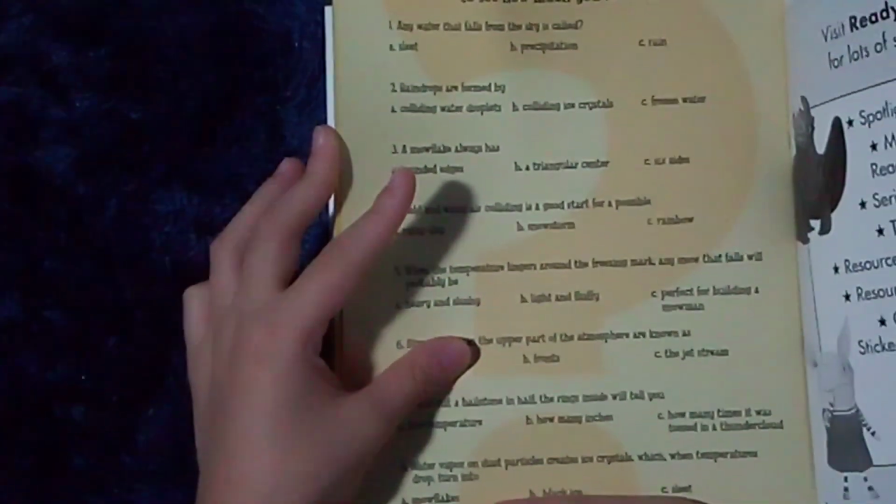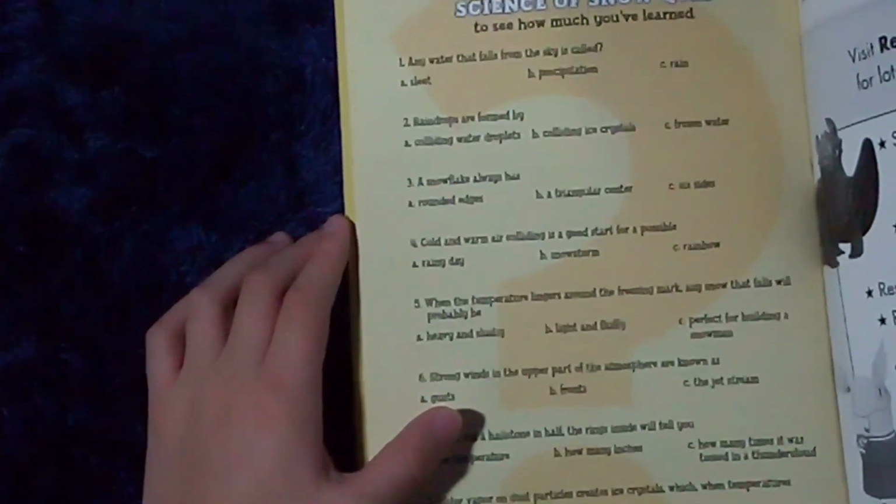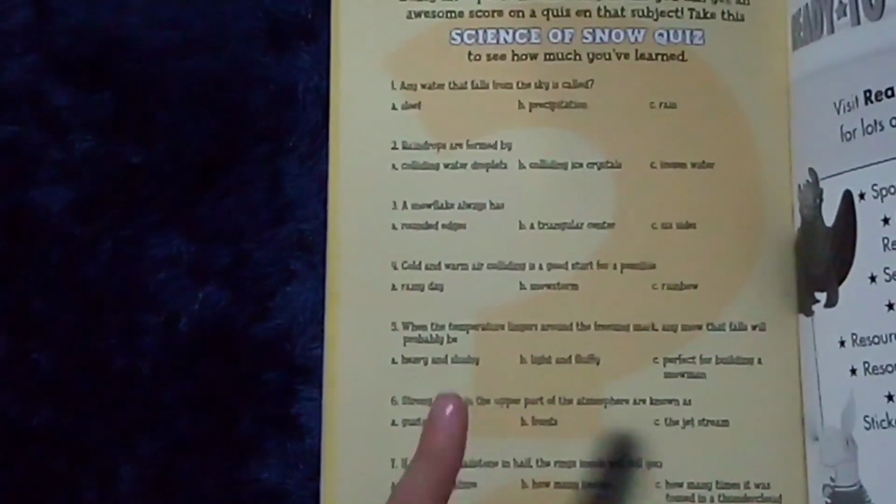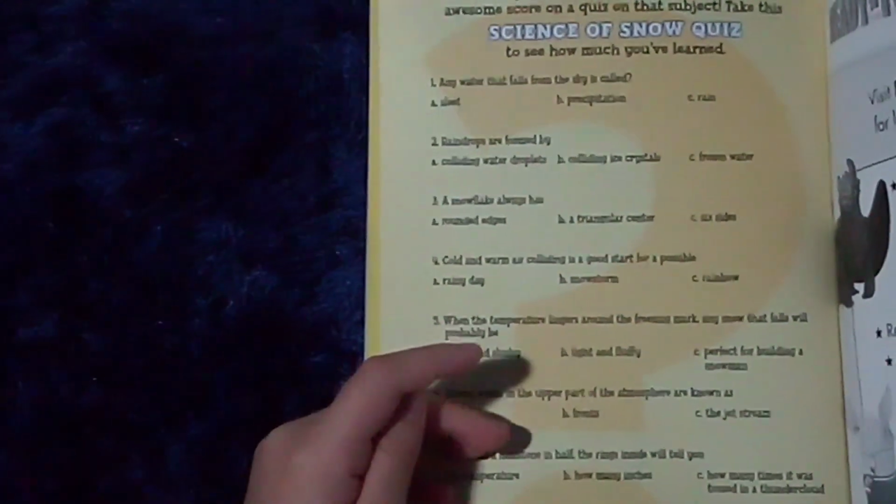Okay. Now, question number 3. A snowflake always has A. Rounded edges, B. A triangular center, or C. 6 sides. My answer is C. Let's see if that's correct. Yes.